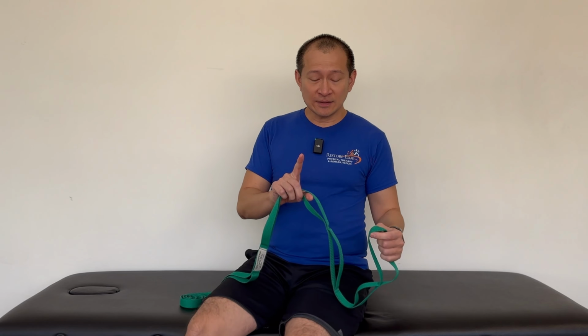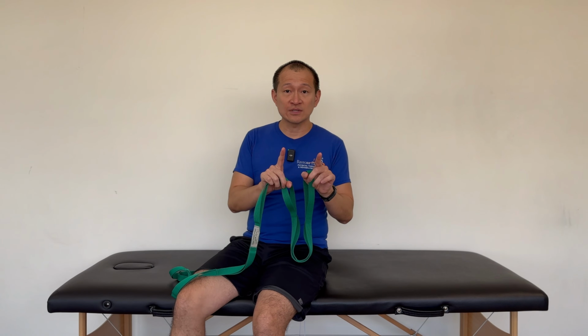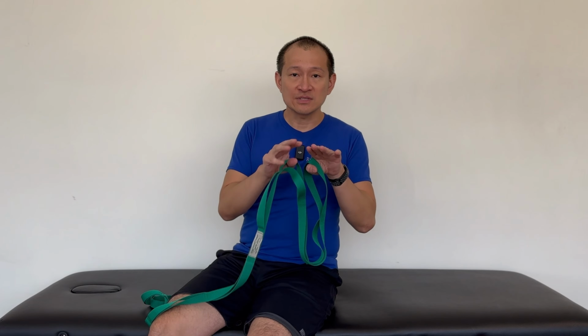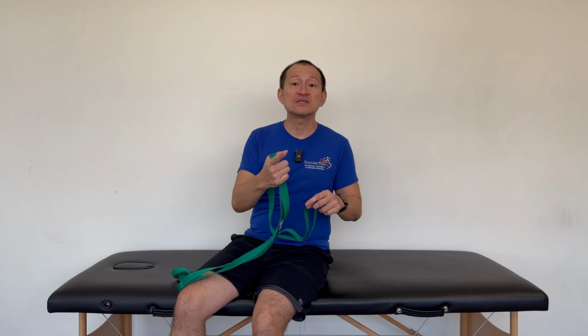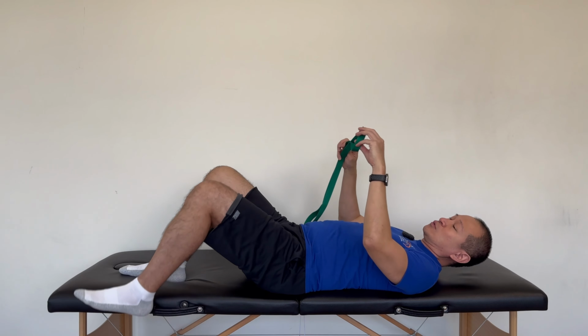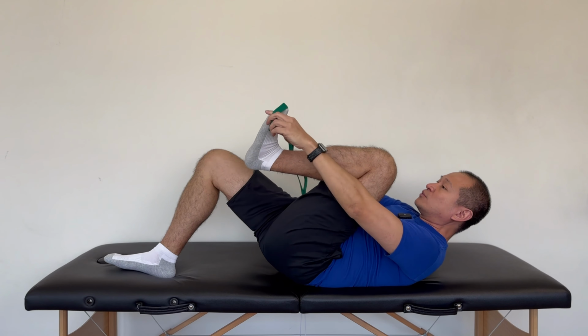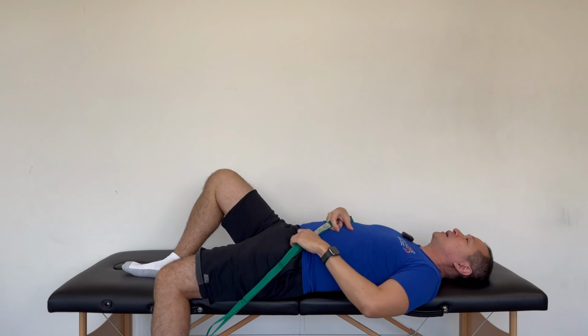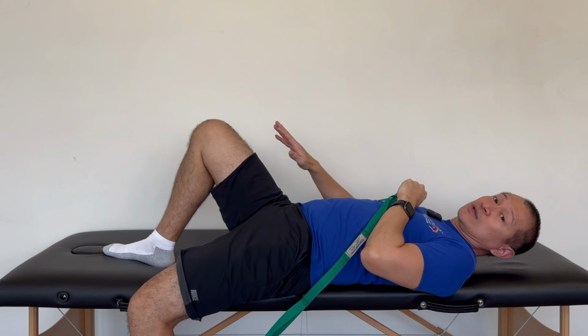So let's get you lying down. There are different ways of doing a quad stretch. I prefer the one that's lying down because it controls your back better and also it's easier to perform properly. What you're going to do is you're going to put one of the loops on your foot like this, and you're gonna hang your leg off the side of the bed, and you can keep the other knee bent.